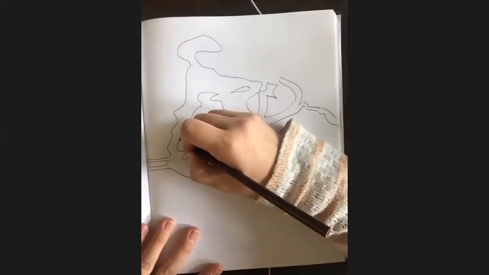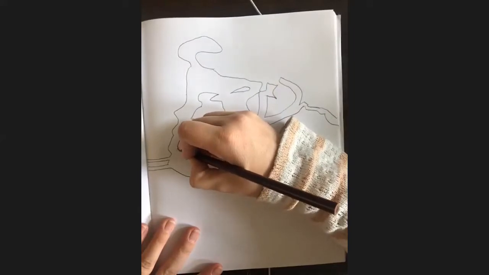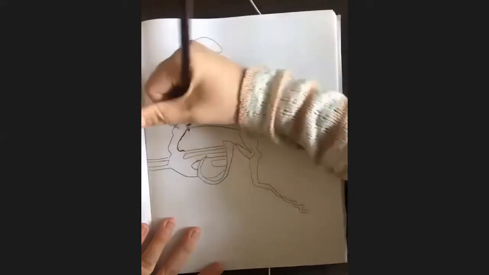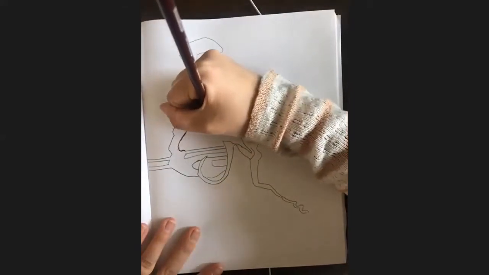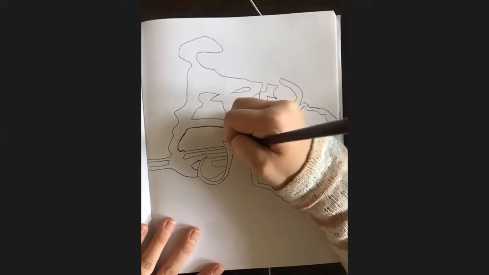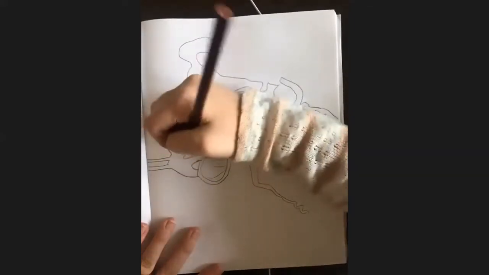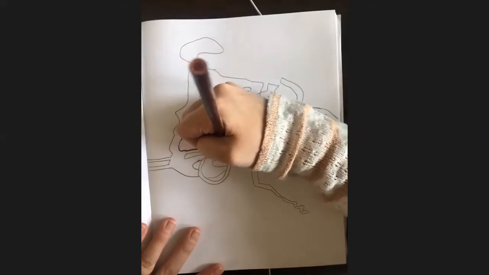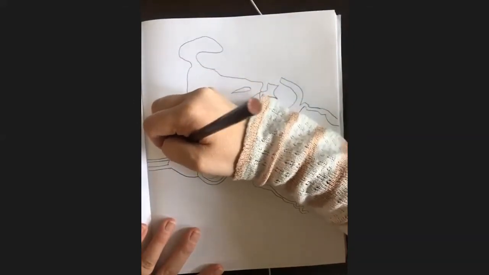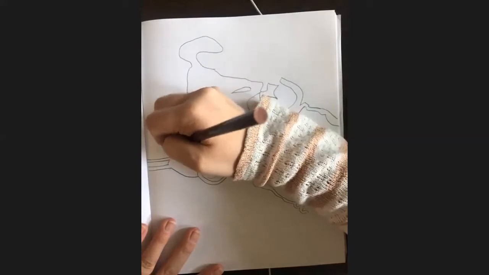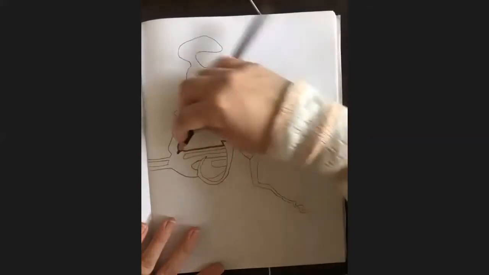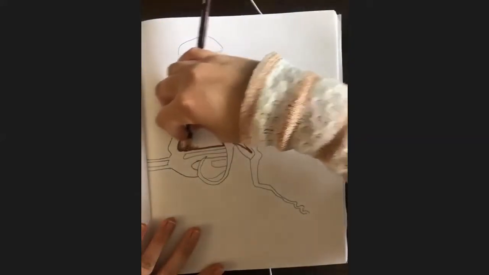So now, if you want to use one color, you're welcome to do that too. But I am just filling in the negative space within my object first. Again, you can do this however you want. This is really going to be up to you as the artist.